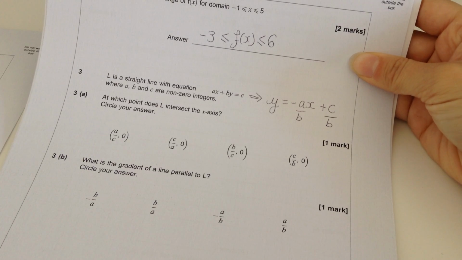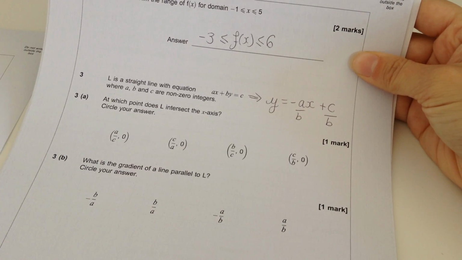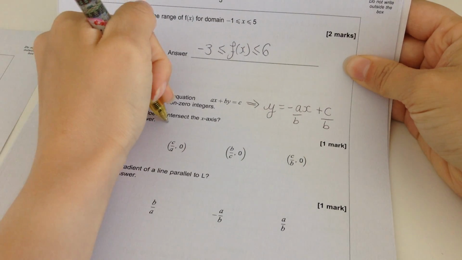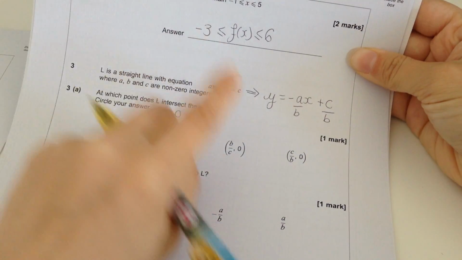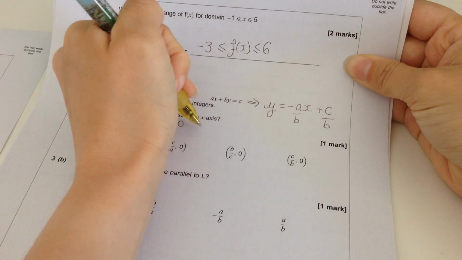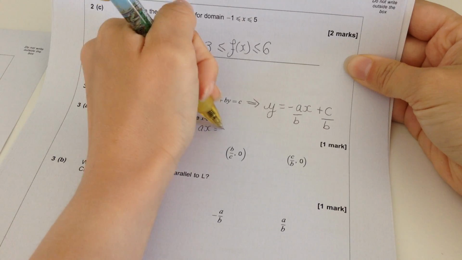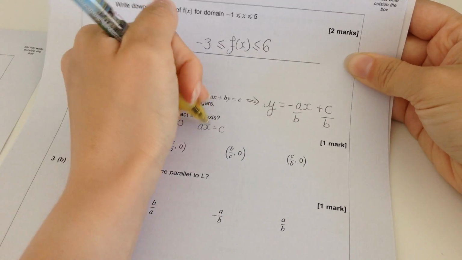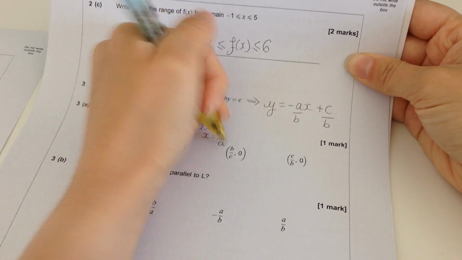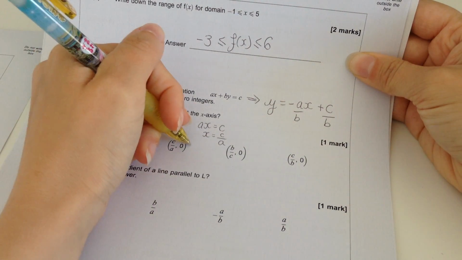Okay, so where does it intersect the x-axis? Well, it intersects the x-axis when y is 0. It's probably going to be easier to use this version actually. If y is 0, that's going to disappear and you end up with ax equals c, which means that x will equal c over a. So that one.